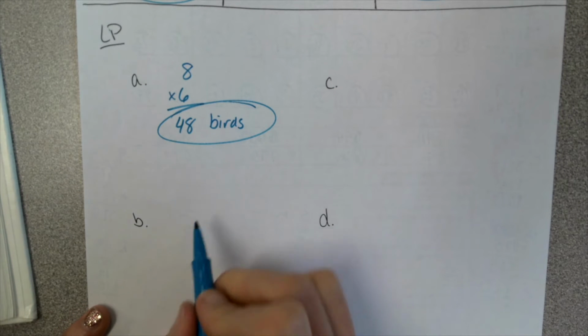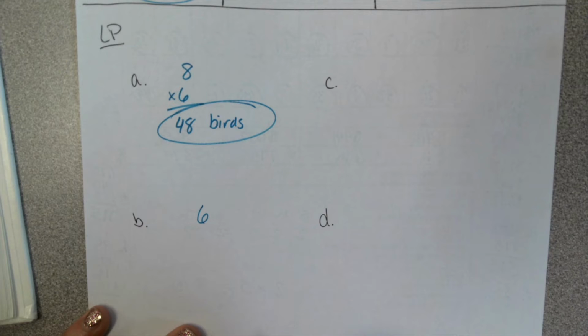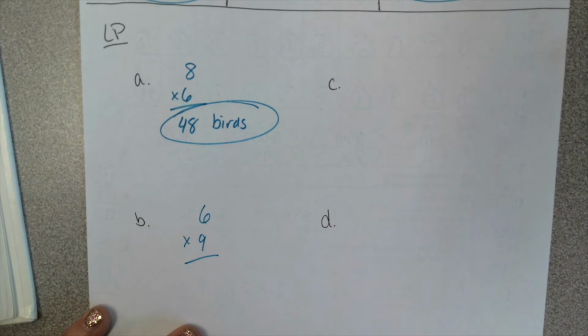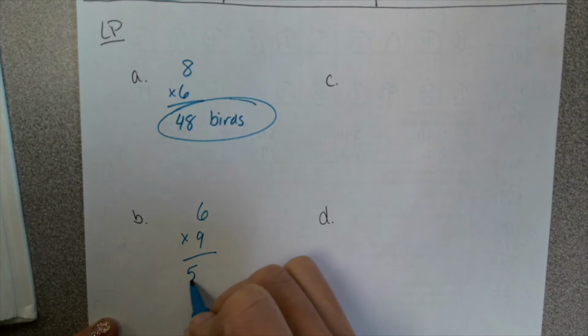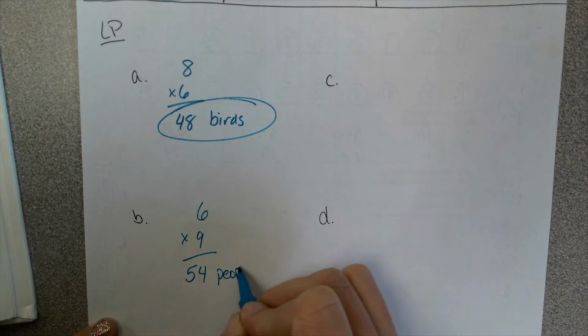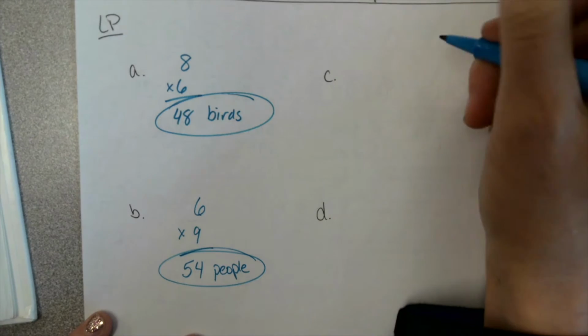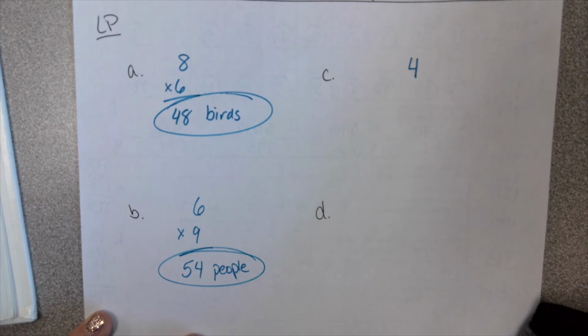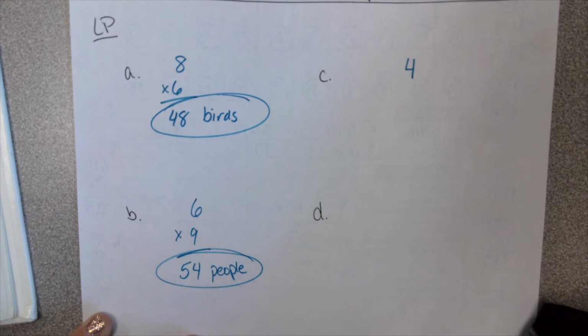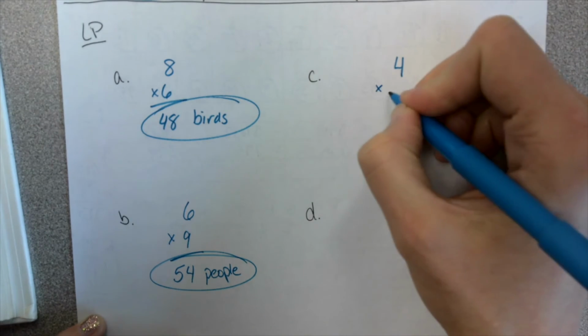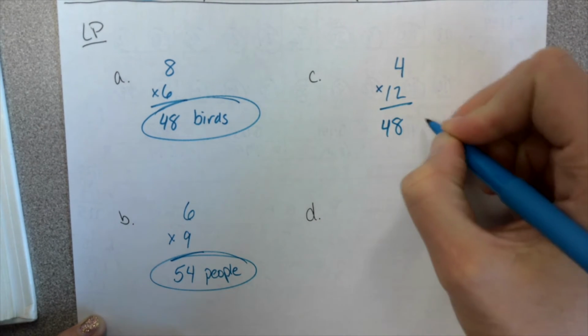B says there are 6 people in each car. There were 9 cars. How many people in all? We got to multiply. C says a bakery case displayed 4 dozen muffins. How many individual muffins were in the display case? 4 dozen? Well, there's 12 in a dozen. 4 times 12 equals 48.